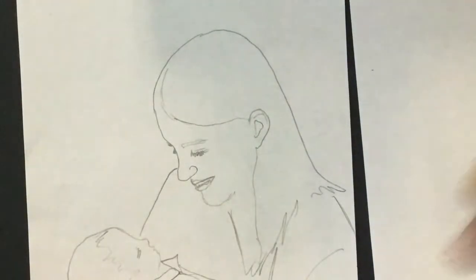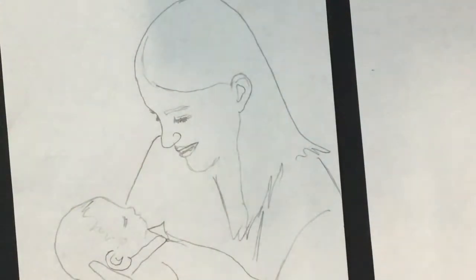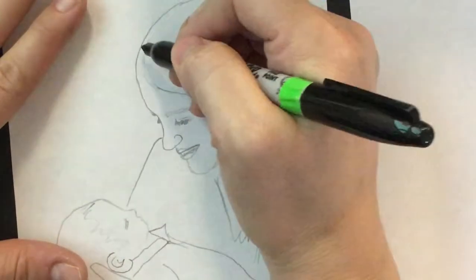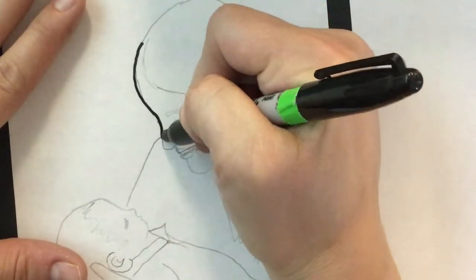Now remember, I asked you not to trace in Sharpie. Well, today I want you to go back and trace it in Sharpie. So that's our starting point. So you're going to take a Sharpie. It's up to you which one you want to use.